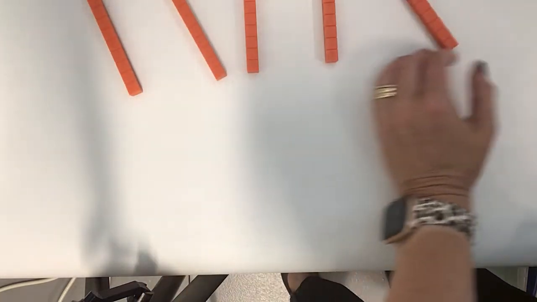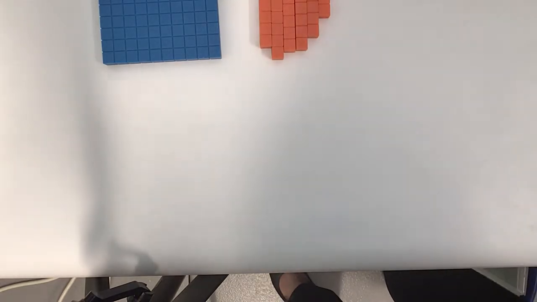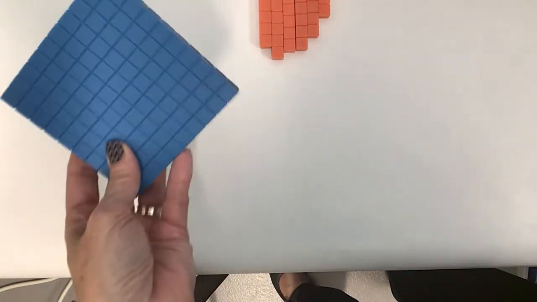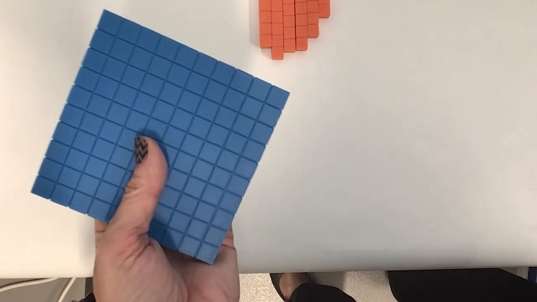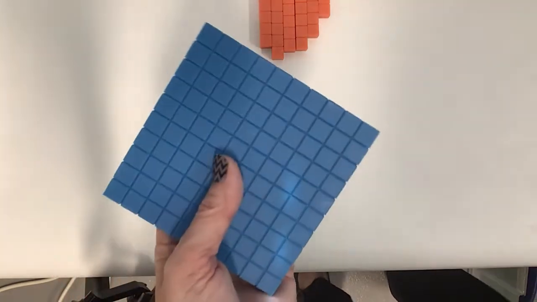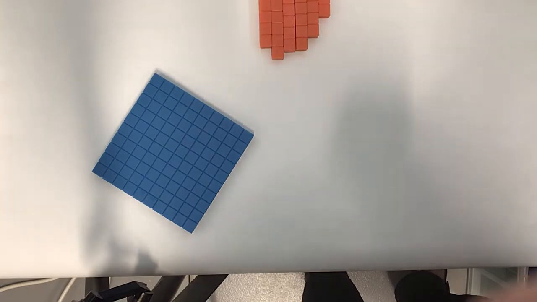Let's do one more. For this one, let's do 1 and 6/10, and we want to make 4 equal groups. So let's start with this. Can I easily break this one piece that's in my hand into 4 equal groups? I can't, but I could trade it for 10/10. 1 whole is equal to 10/10.